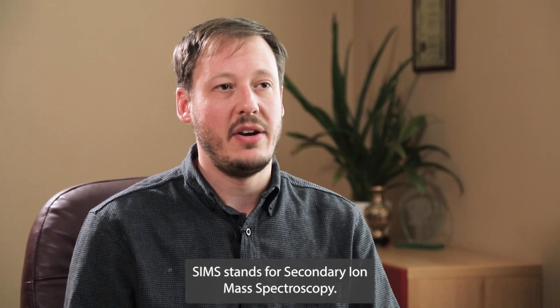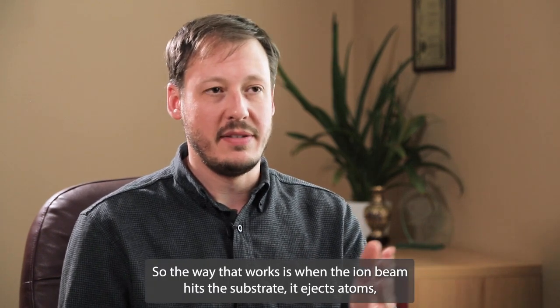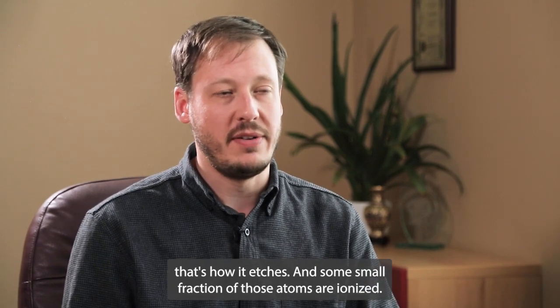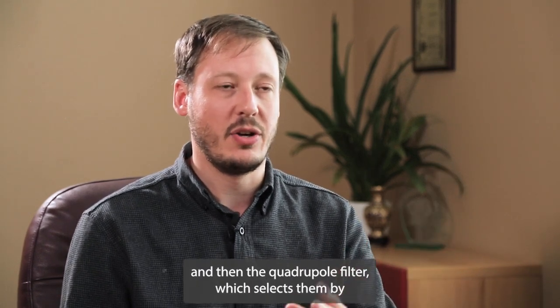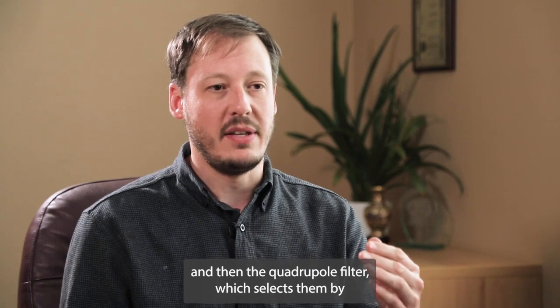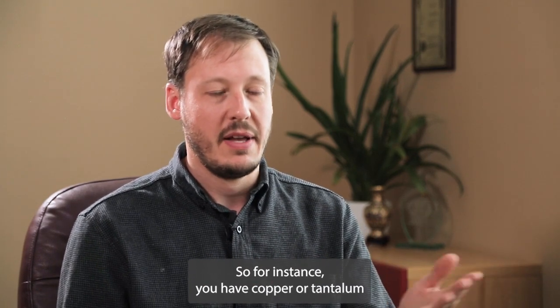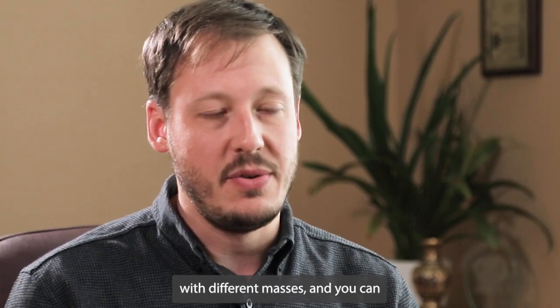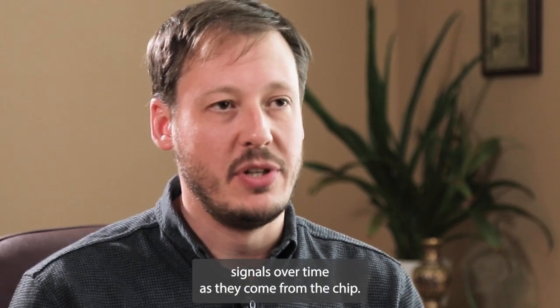SIMS stands for secondary ion mass spectroscopy. So the way that works is when the ion beam hits a substrate, it ejects atoms, that's how it etches, and some small fraction of those atoms are ionized. Those are picked up by the SIMS. They go through a series of electric filters and then the quadrupole filter, which selects them by charge to mass ratio. So for instance, you have copper or tantalum with different masses, and you can monitor those signals over time as they come from the chip.